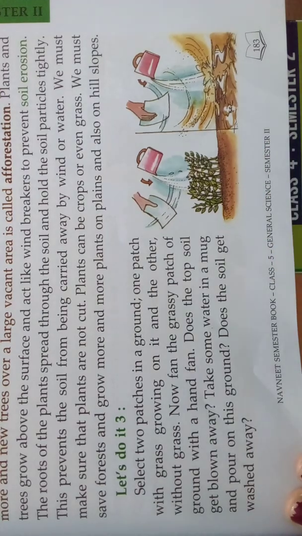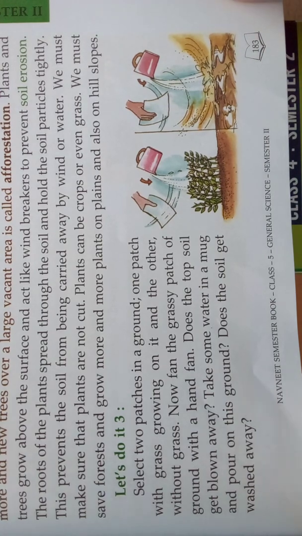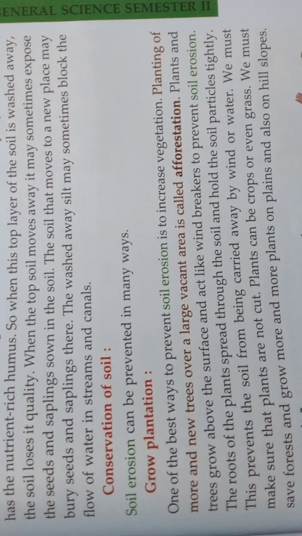Welcome children, come we will see the next topic. Take your textbook, take page number 183. Come we will go to the topic, conservation of soil.